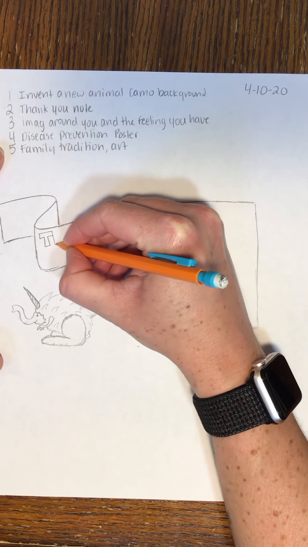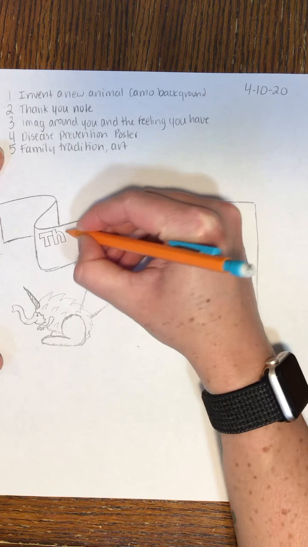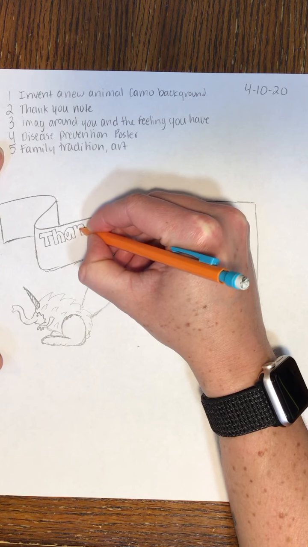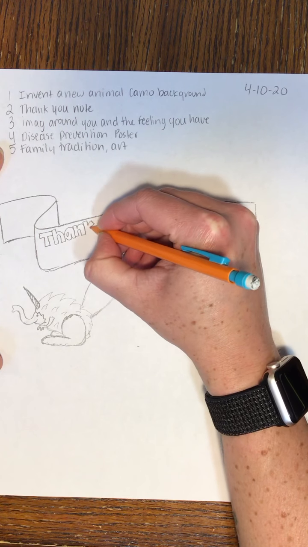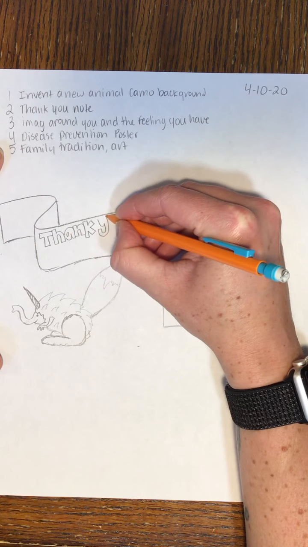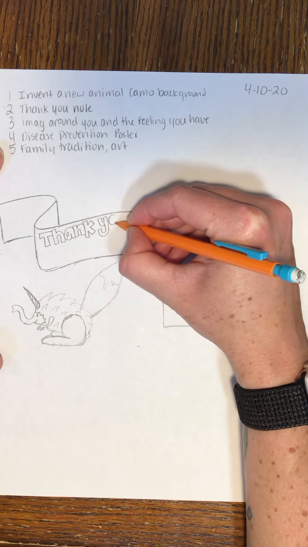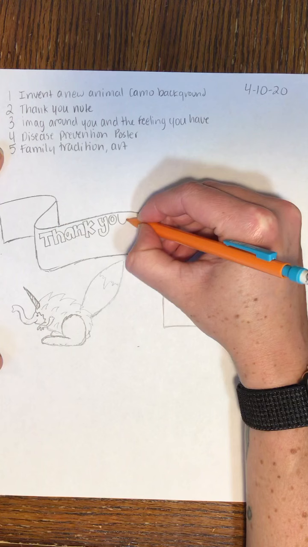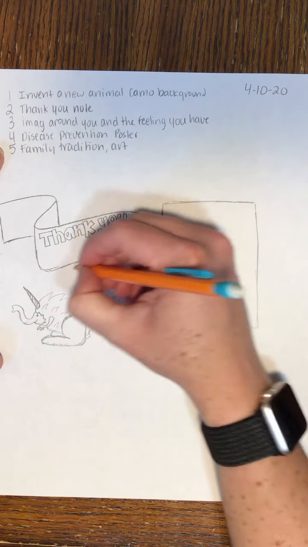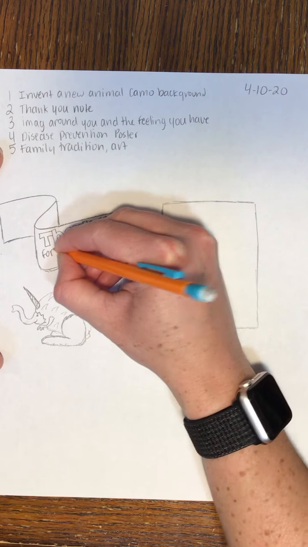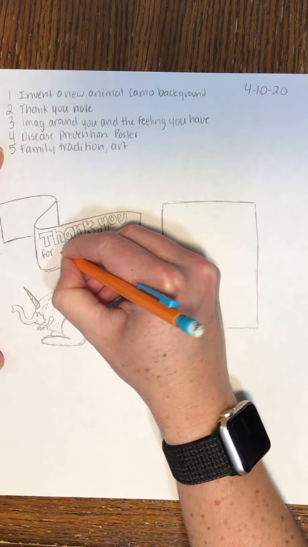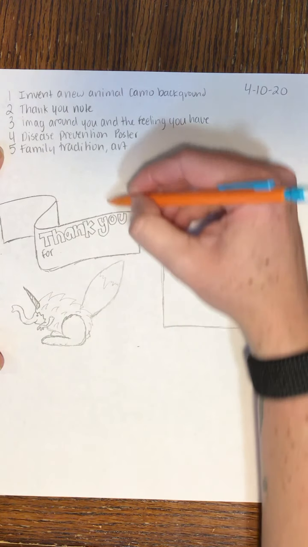Next, I'm going to draw out a block letter thank you. Whenever you draw block letters, there's several different ways you can do it. If you've had practice drawing block letters like I have, you can draw the shape as you go, but you can also piece together shapes that you're familiar with, like triangles, squares, rectangles, and circles to help you build those letters. You can write the message for the person you're giving it to right here.